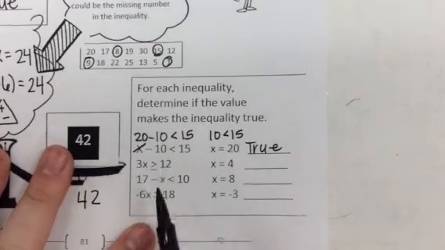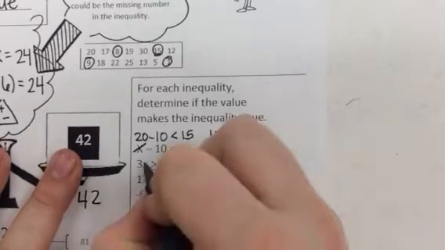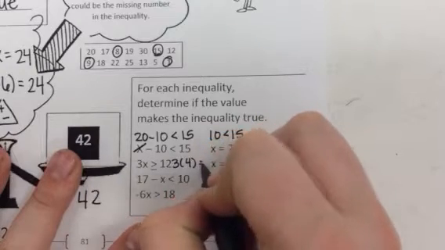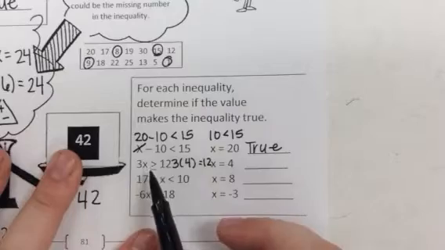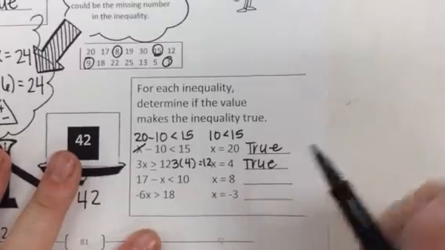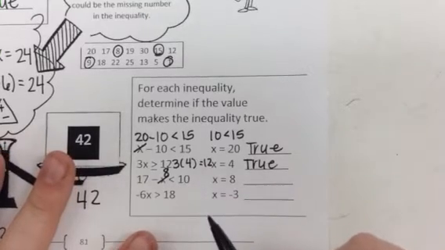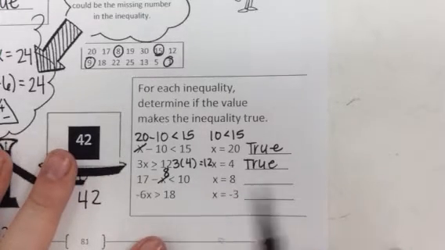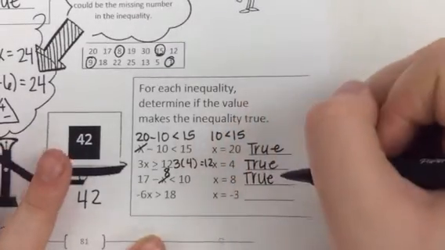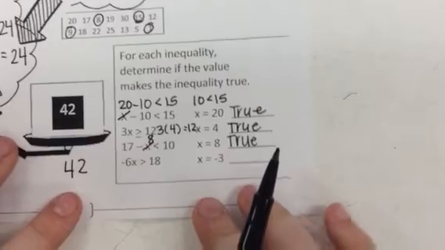Let's look at 3x is greater than or equal to 12. Okay, 3 times 4. Remember the numbers next to the variable. 3 times 4 equals 12. So is 12 greater than or equal to 12? It's equal to 12, so we'll put true. Now I've got 17 minus x, so minus 8 is less than 10. So 17 minus 8, that's true. Yes, it's true.